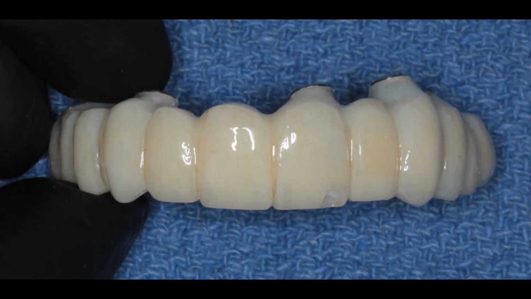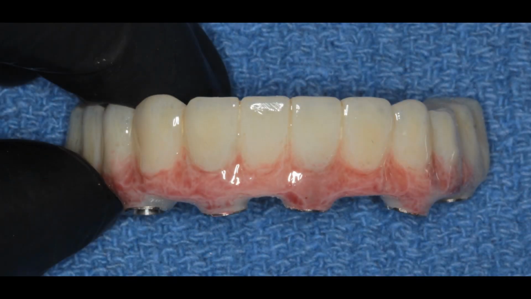First surgery, we took all the teeth out, put all the implants in, and he gets this beautiful fixed temporary with all the proper contours. Lower the same. He had lost more bone in the lower, and occasionally we do have to take some bone away in the lower, but here's his lower temporary.